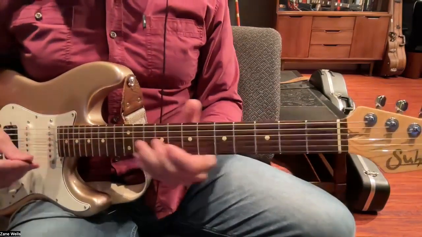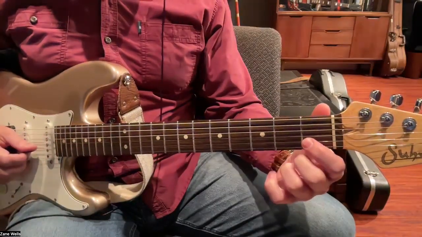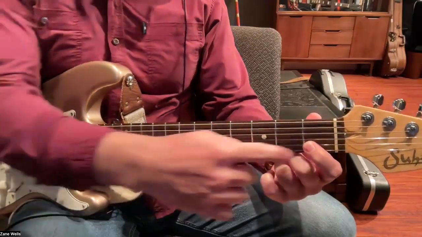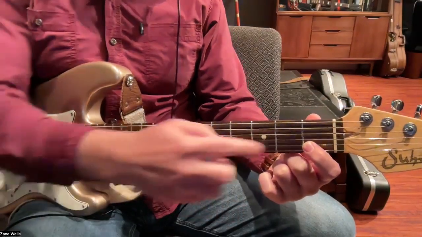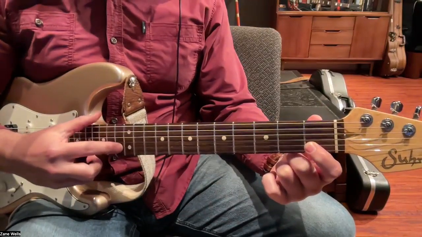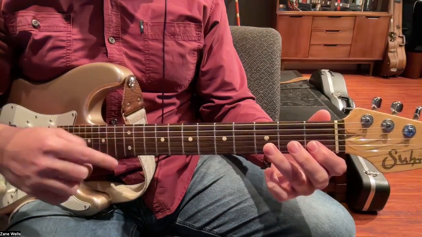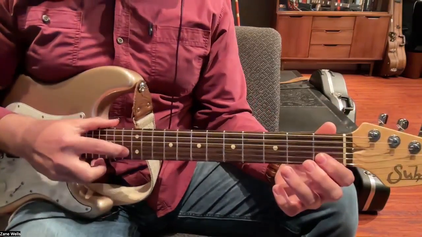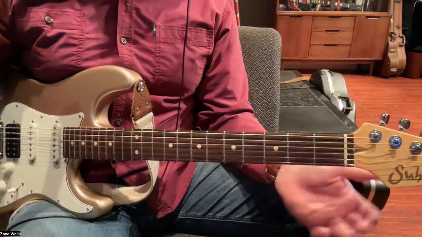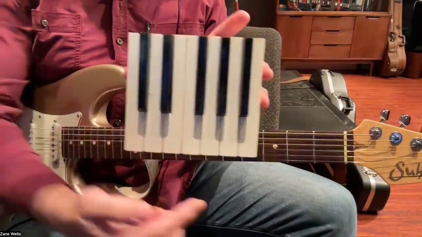So an interval is the distance between, say, C and any of those other notes between here and here. It's really the distance between any notes anywhere, and you've only got this many plus the one.